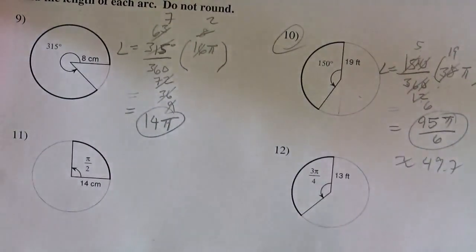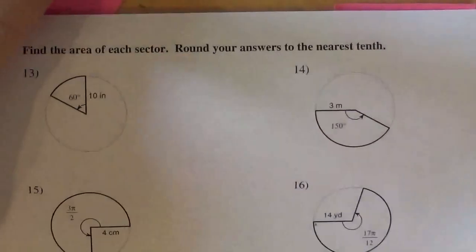Awesome. So that's the gist. And I think the rest are going to be okay. Oh, and the back is area. We'll do that later. Okay.